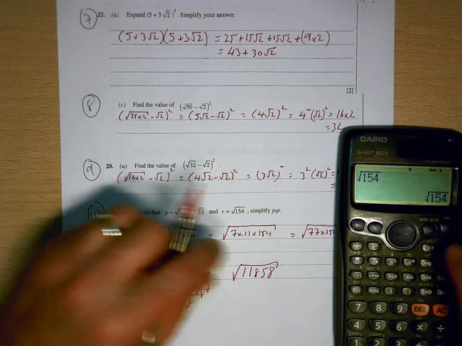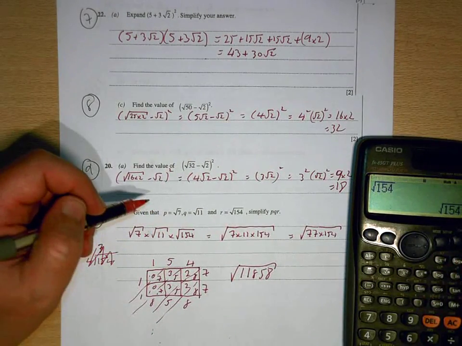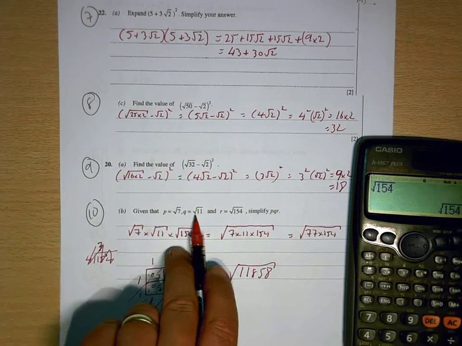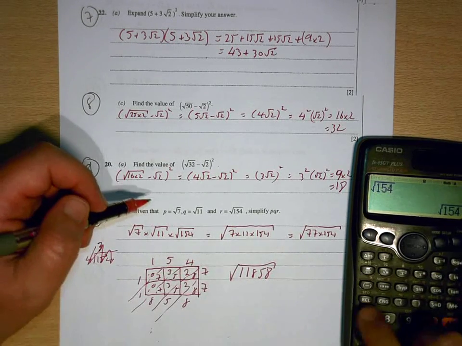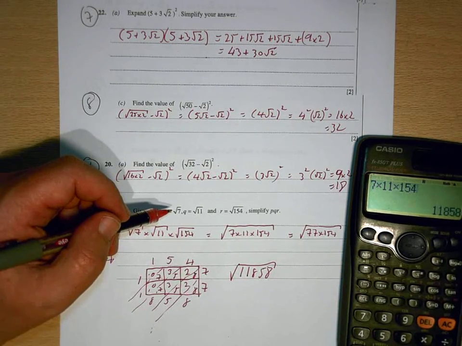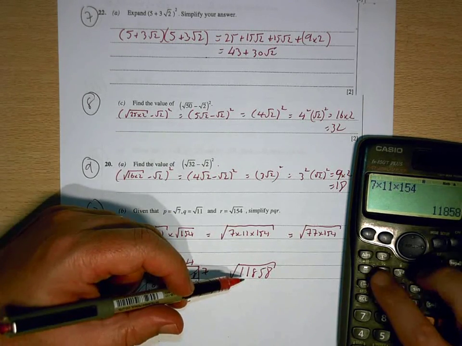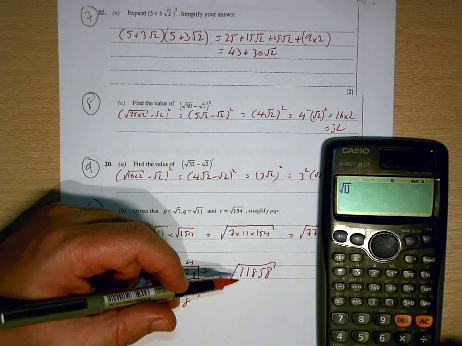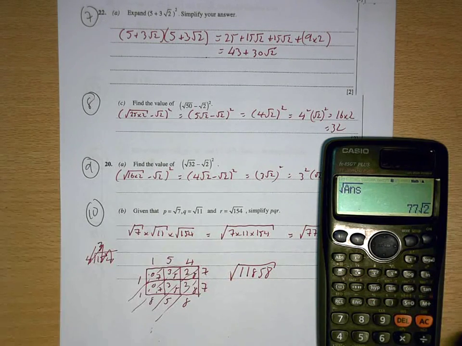What's the point in that? Let me just check I've done that right. PQR, P times Q times R, so it's 7 times 11 times 154, which is 11858. The square root of 11858 is 77 root 2. Really?